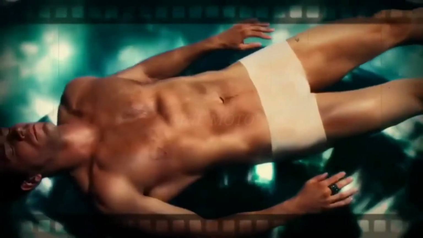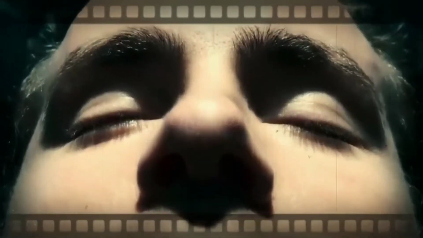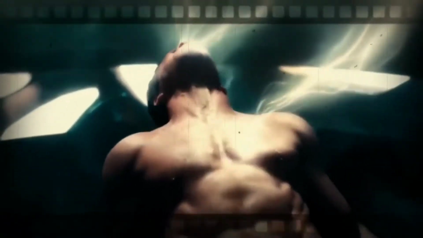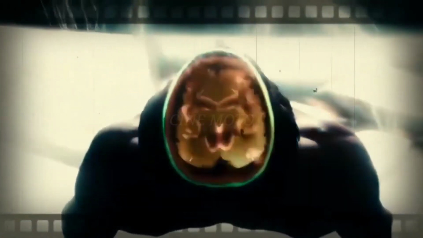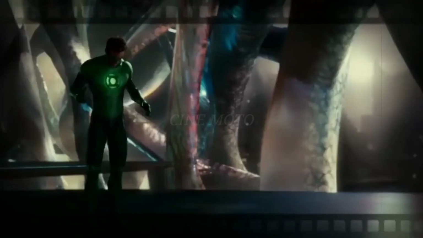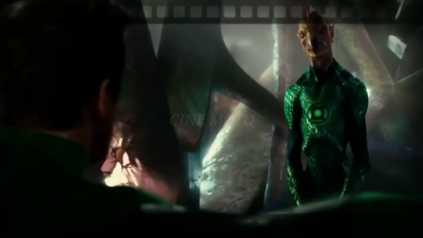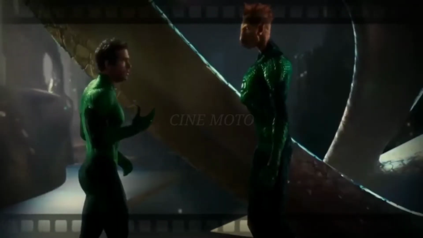Hal loses consciousness on the way there. Following that, he is subjected to research, because he was the first human to be chosen as a Green Lantern. Everyone was curious as to why he had been picked as a Green Lantern. When Hal regains consciousness, he is dressed as a Green Lantern.